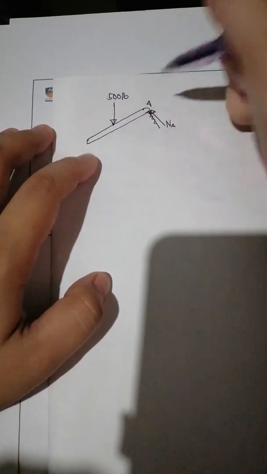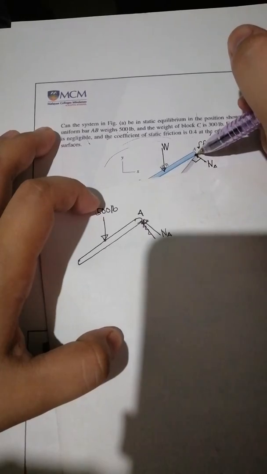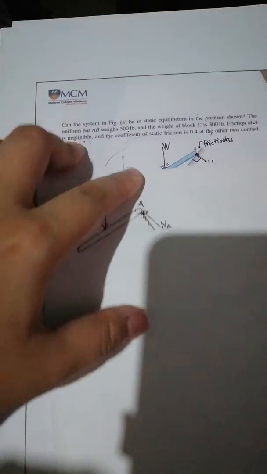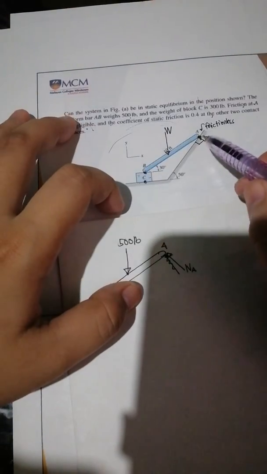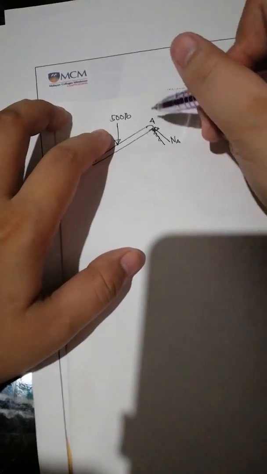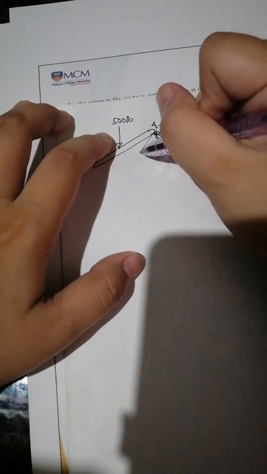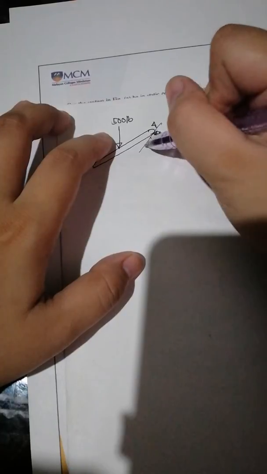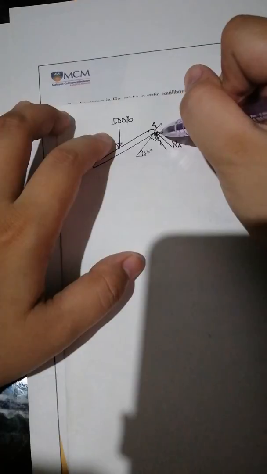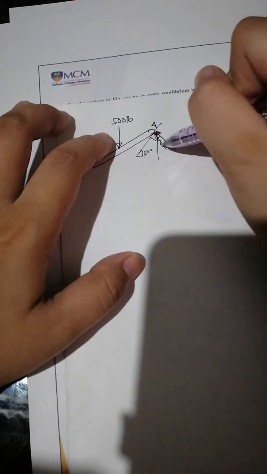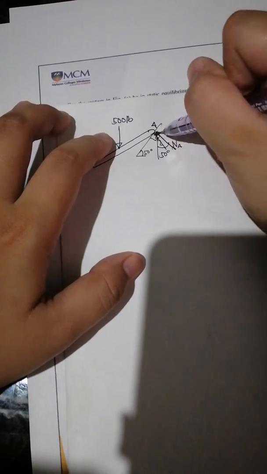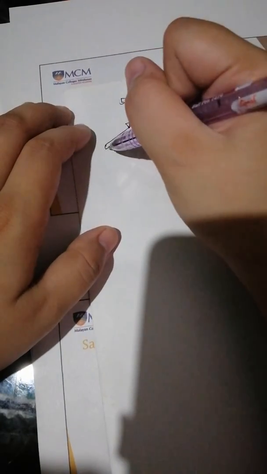Again, no friction force on this point of contact because it was said that friction at A is negligible. Okay, so if this surface is at 50 degrees, then the normal force, being perpendicular to this 50-degree incline, is also 50 degrees with respect to the vertical.